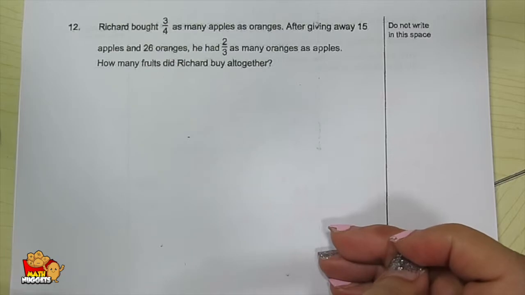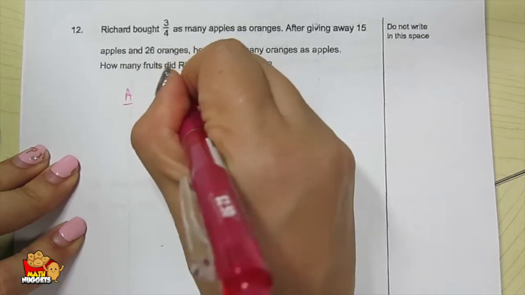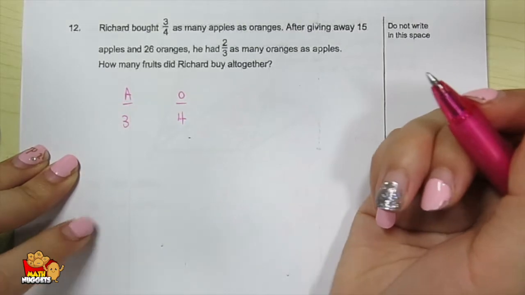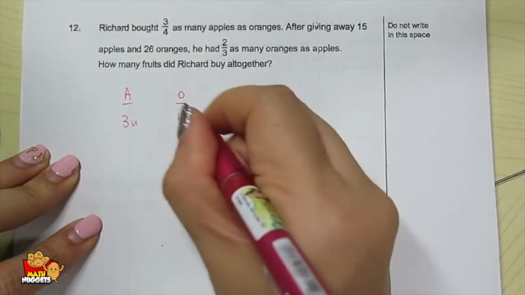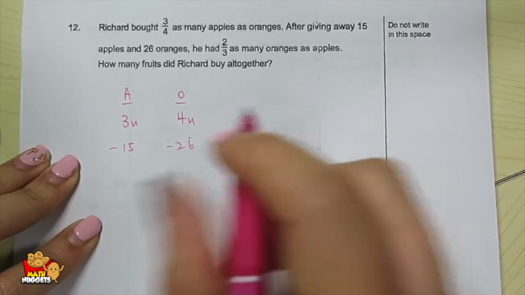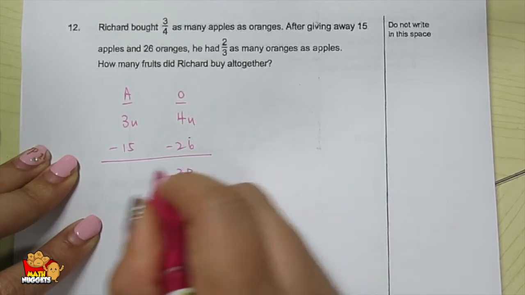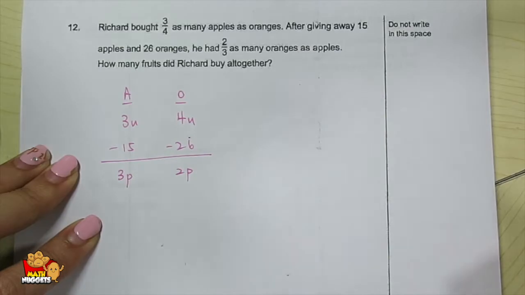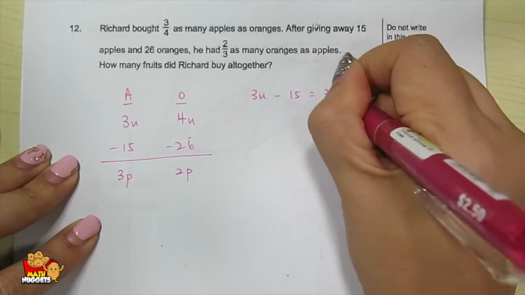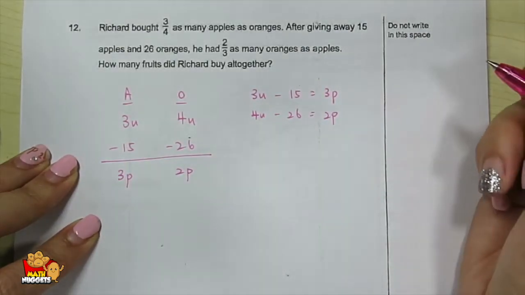Okay, question 12, I'm going to use units and parts to solve. So, apples and oranges. Richard bought 3/4 as many apples as oranges. So for this unit, and after giving away 15 apples and 26 oranges, he had 2/3 as many oranges as apples, meaning this is 2 parts, and apples will be 3 parts. Now, I'm going to write my equations down. 3u minus 15 is equals to 3 parts. 4u minus 26 is equals to 2 parts.